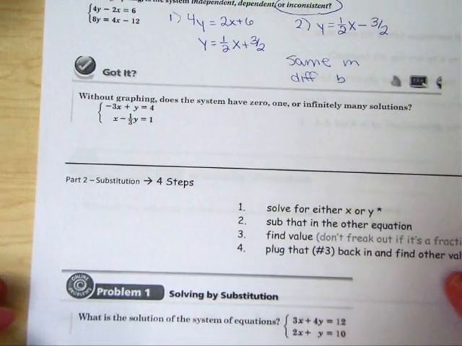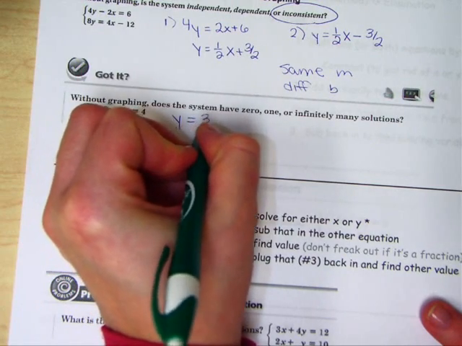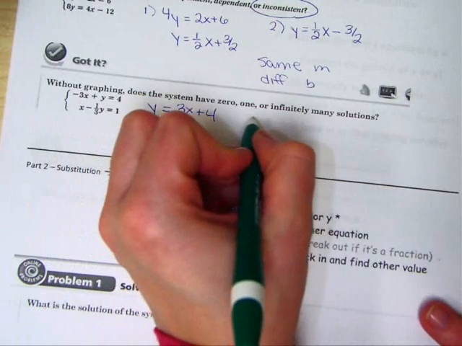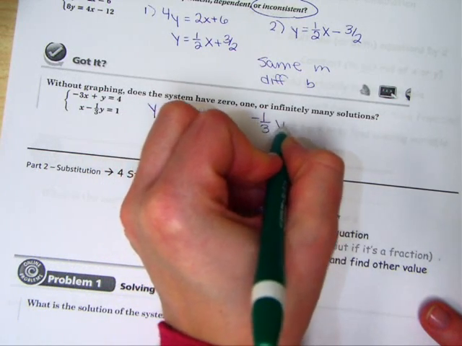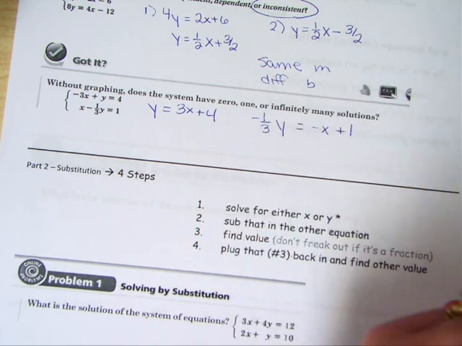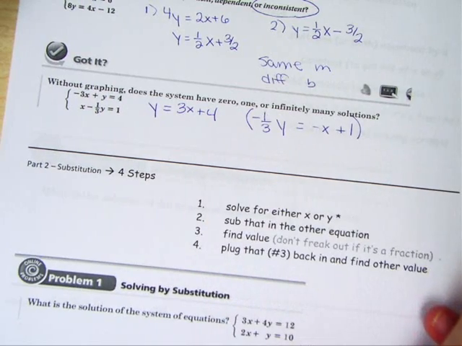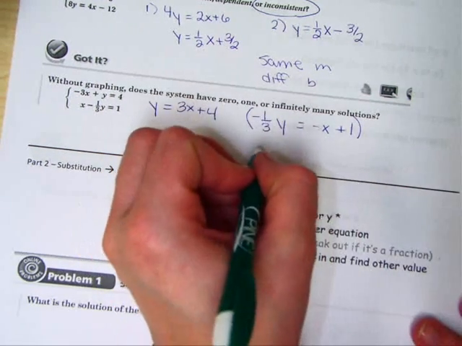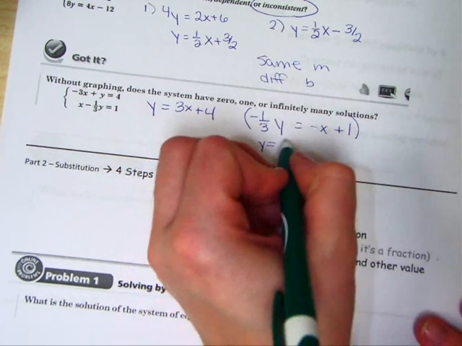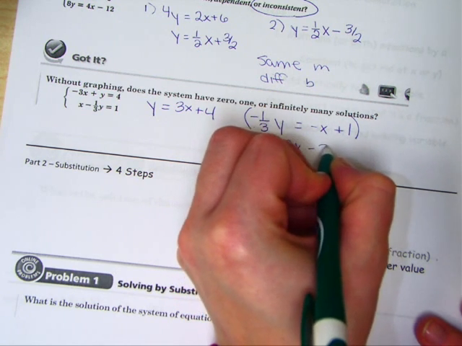In the got it problem, we'll solve for y one more time. In the first one, y equals 3x plus 4. And the second one, negative 1/3 y equals negative x plus 1. We must multiply this entire thing by negative 3. So we get positive y equals positive 3x minus 3.